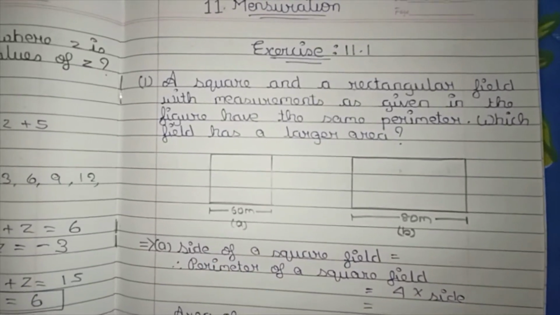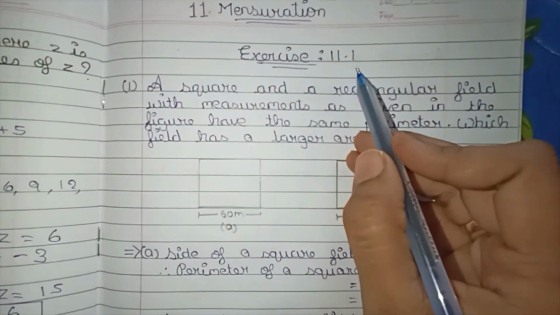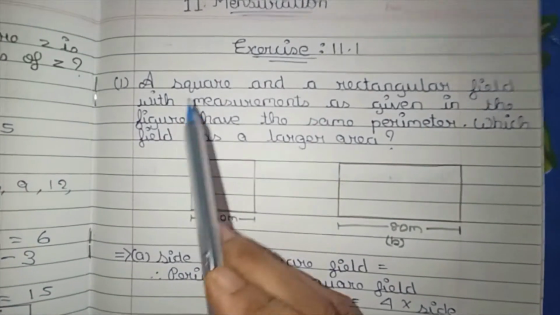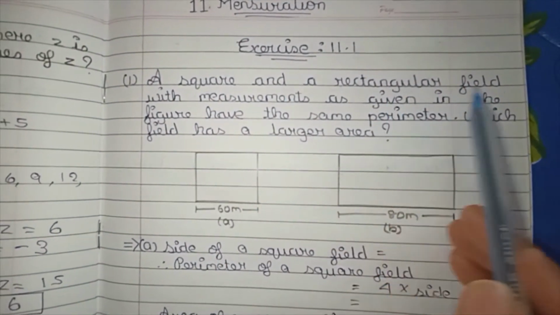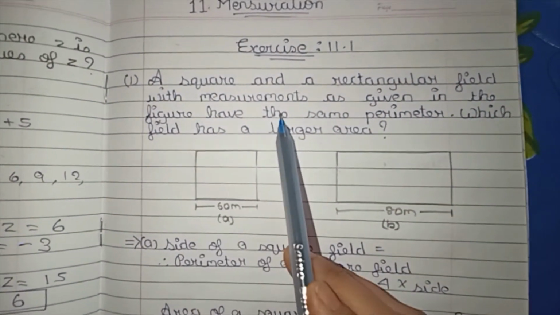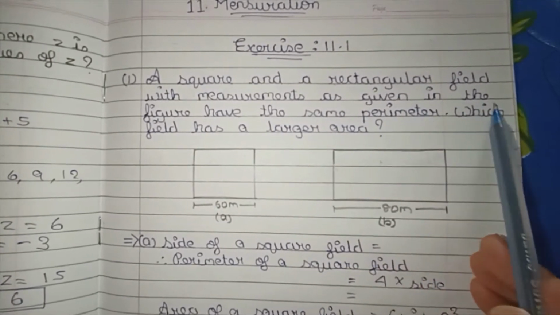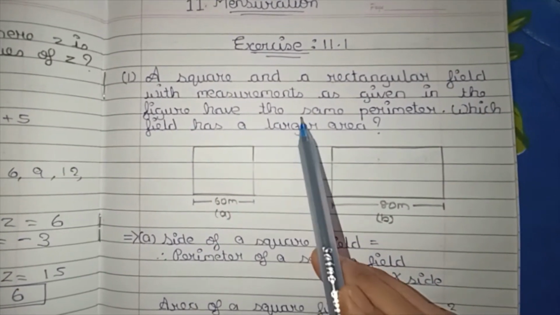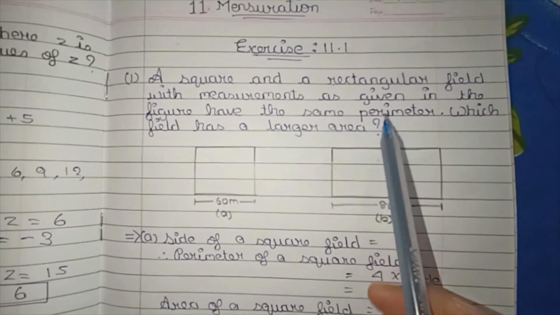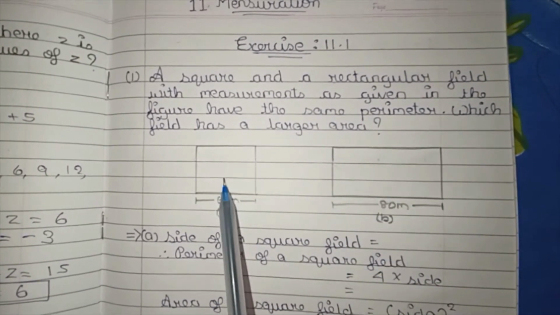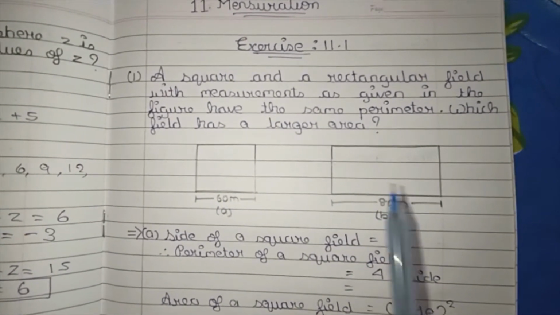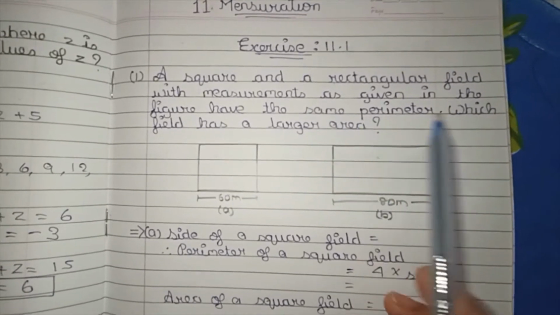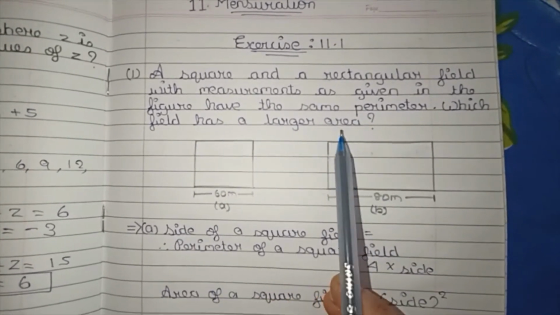Let's start with exercise 11.1. Question 1. A square and a rectangular field with measurements as given in the figure have the same perimeter. Whatever is given in the square and the rectangle, their perimeters are equal. Which field has a larger area?